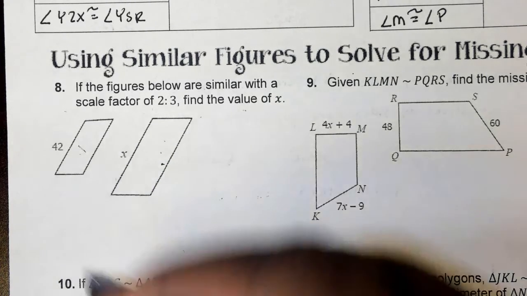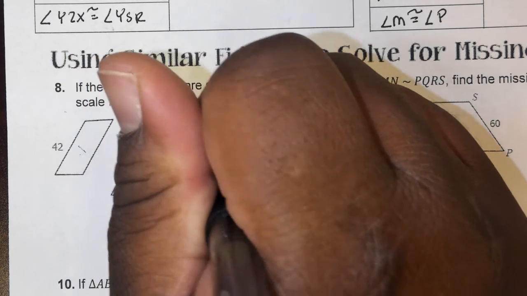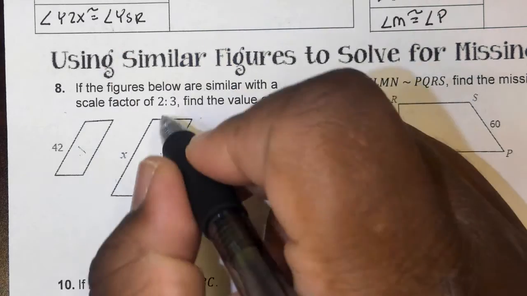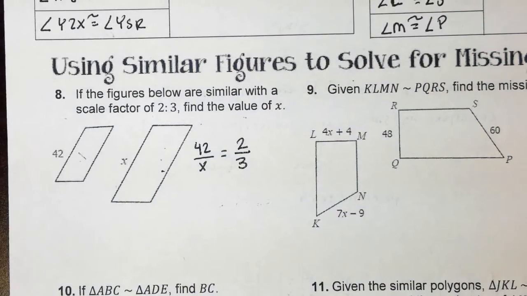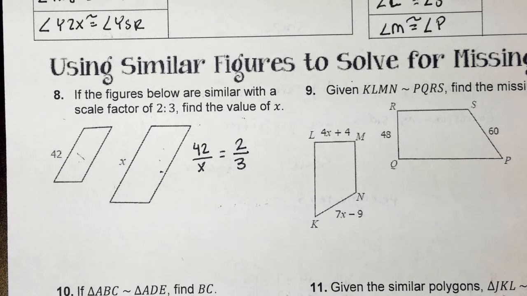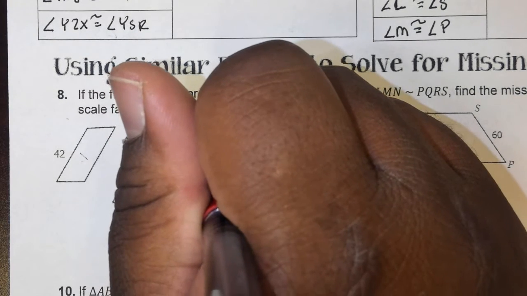So you need to write a proportion for yourself, which would be 42 over x equals, and then they give me my scale factor, 2 over 3. I can just use that. So now that I'm solving for x, you should know how to solve a proportion. I know you've been taught it before.